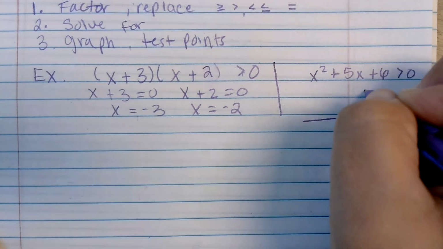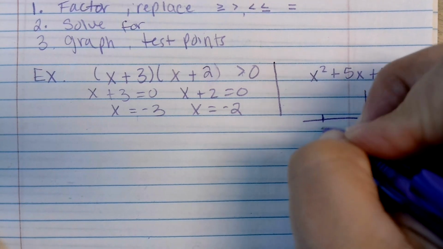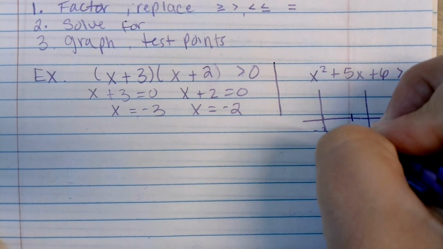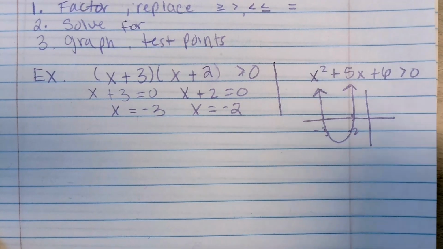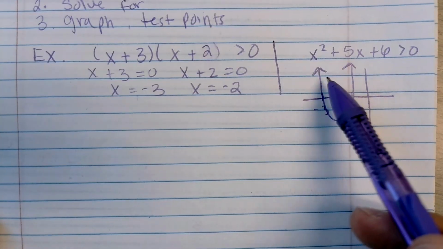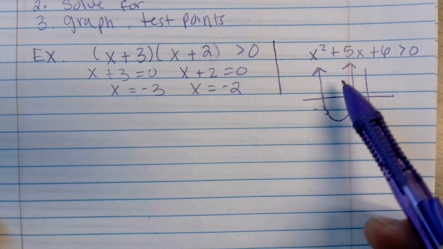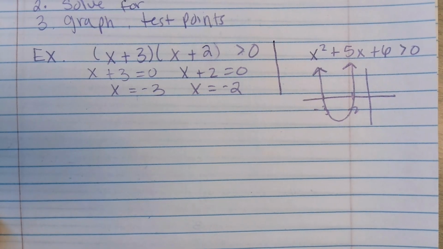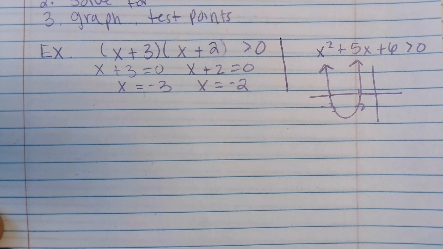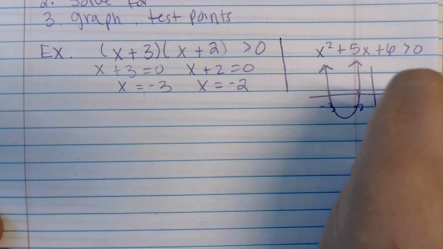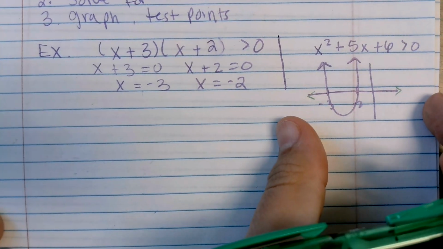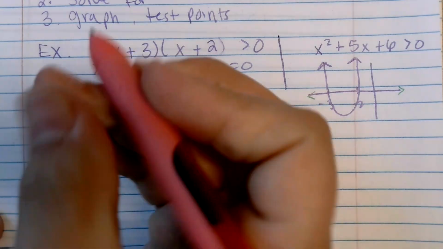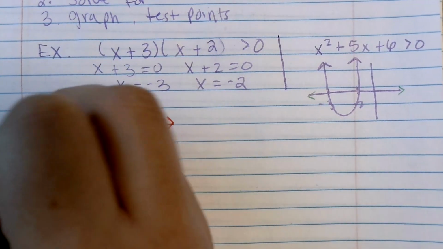So on the graph, it goes through negative 3 and negative 2, and it's positive, so it looks something like this. So what I'm trying to do is decide if it's shaded in the middle of the quadratic function or if the shaded region is on the outside of the quadratic function. To do that, you test points. So I'm going to take just the x-axis here, and that's what I'm going to graph. That's what's on your homework.